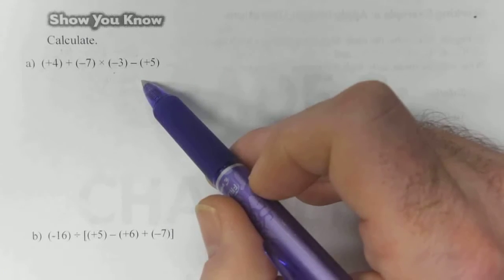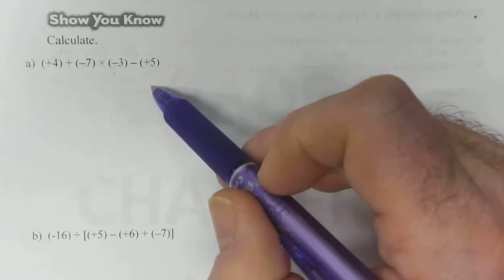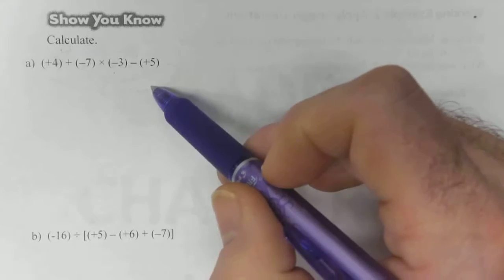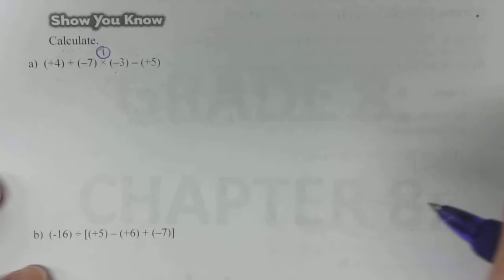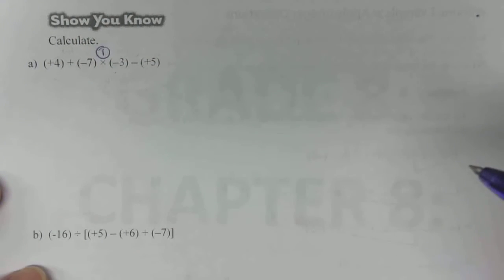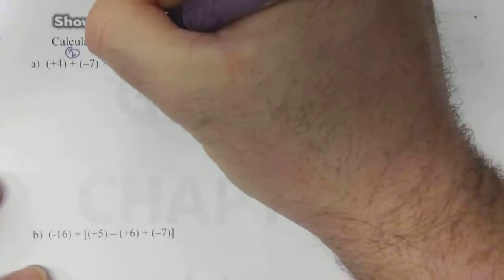So BEDMAS: brackets, there aren't any to deal with. Exponents we don't have to deal with either. So we're dealing with multiplying and dividing left to right. That's the first thing to look for. So left to right, we've got to multiply here. And then that's it for multiplying and dividing. Last up is adding and subtracting left to right. So we've got adding, that's second, and subtracting is third.